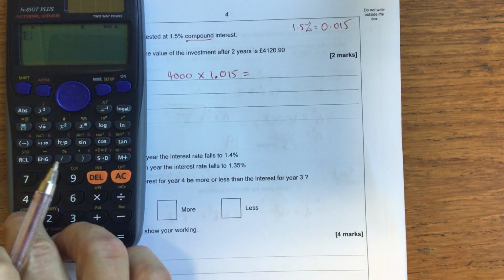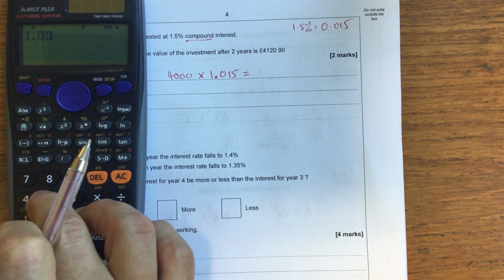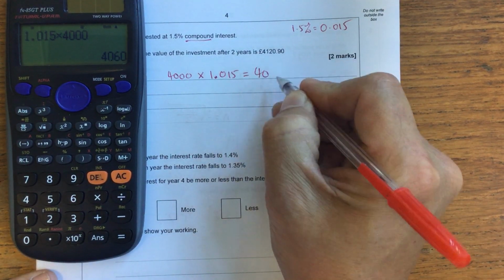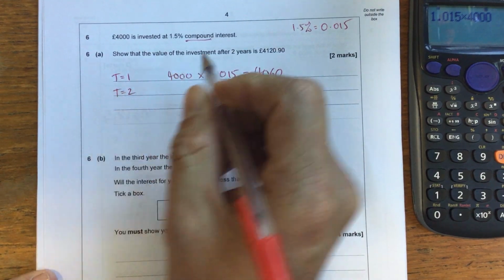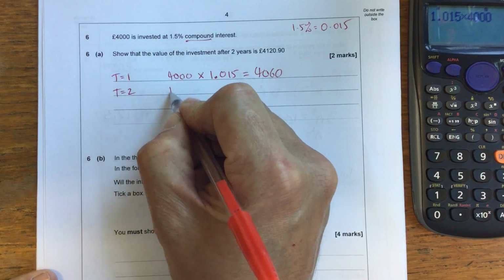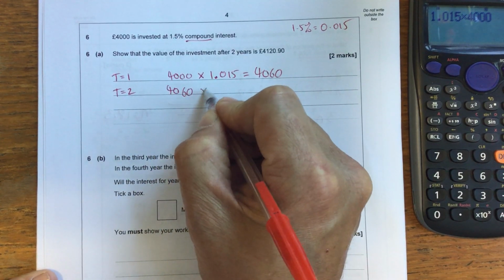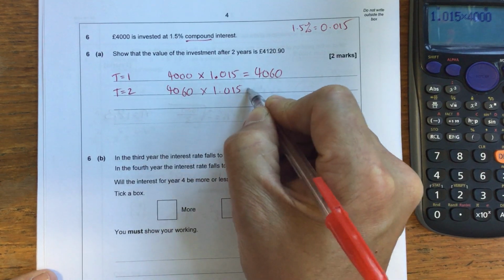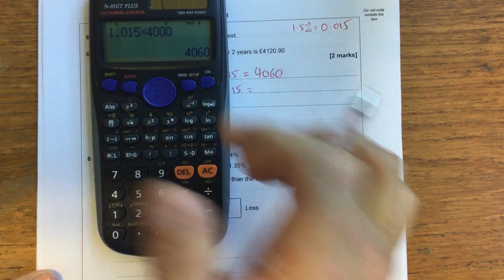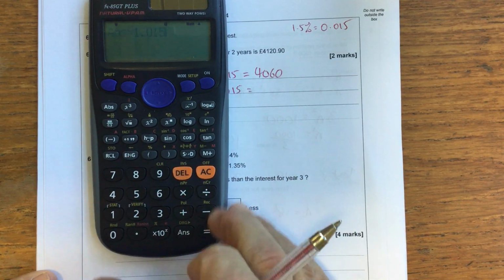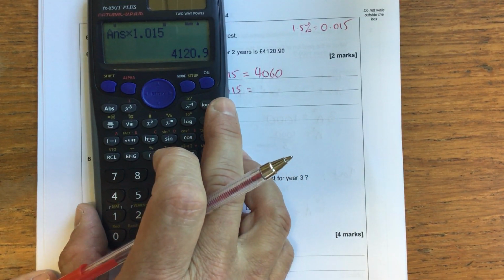So let's do that. 1.015 times 4,000 equals 4,060. Now, in the second year, because it's compound interest, you're going to earn interest on your interest. So your starting value is 4,060, and again, you're going to multiply it by 1.015 again. So I keep that 4060 in my calculator and times that again by 1.015, and I get 4120.9.